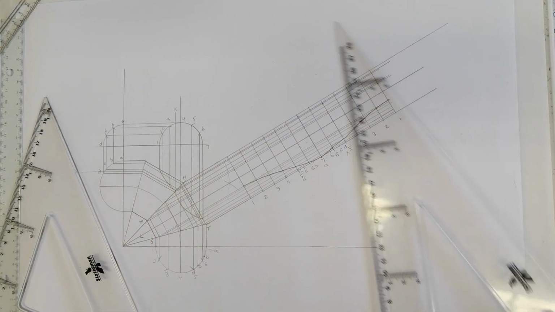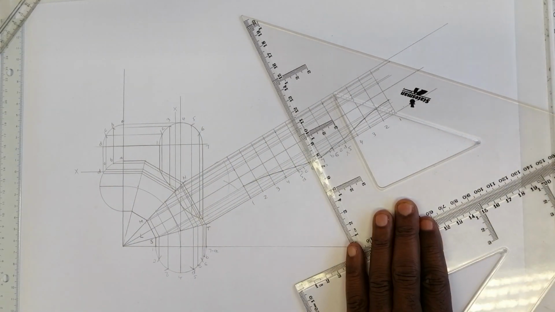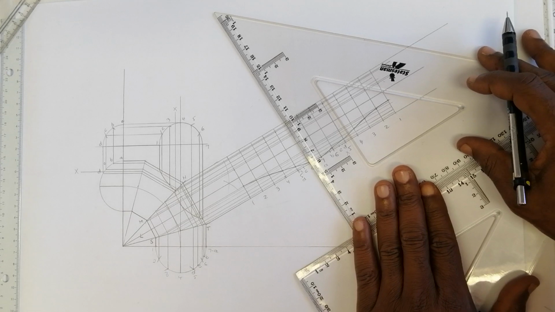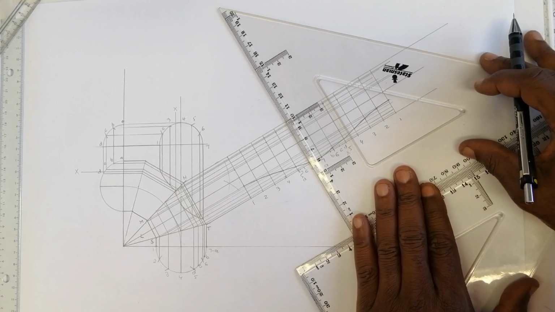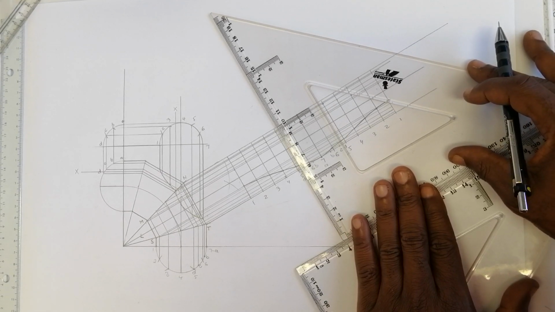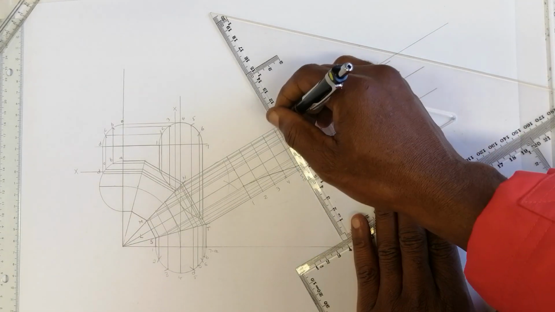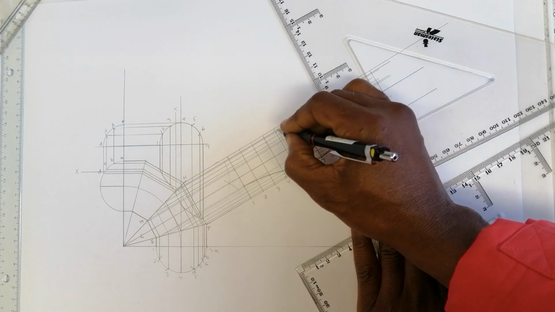Okay, on the vertical lines. So my X is here.